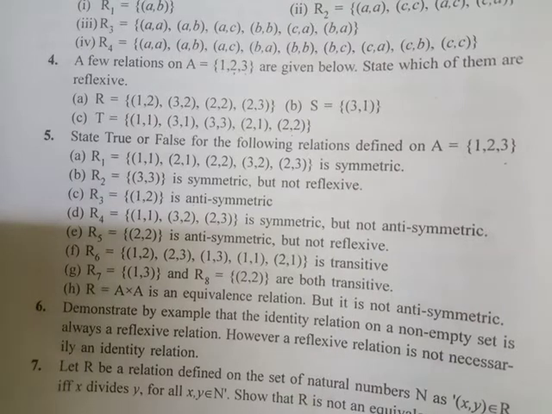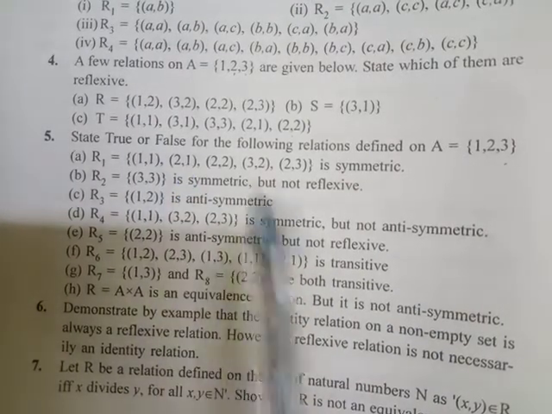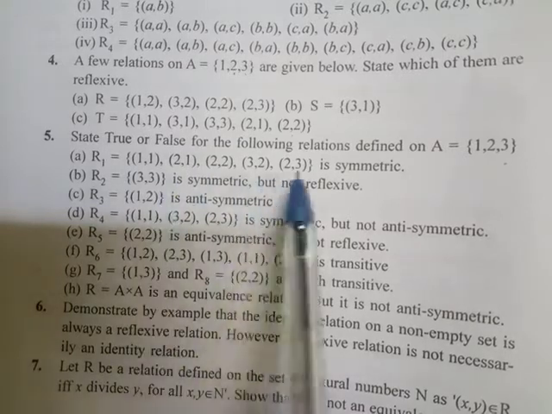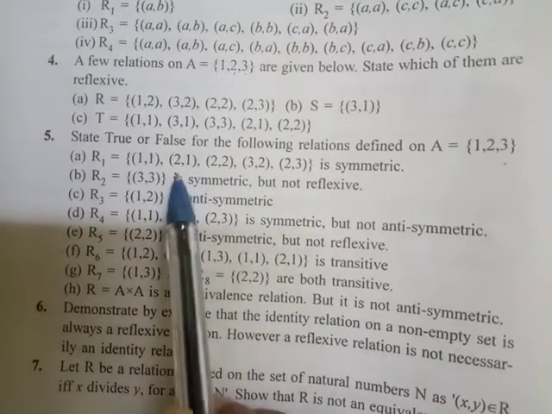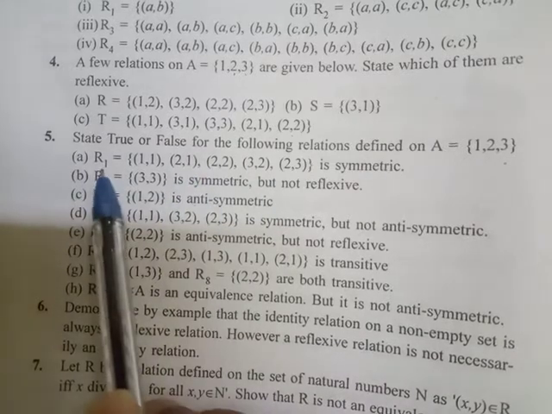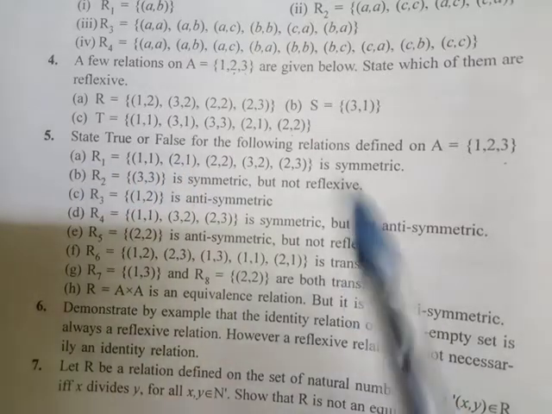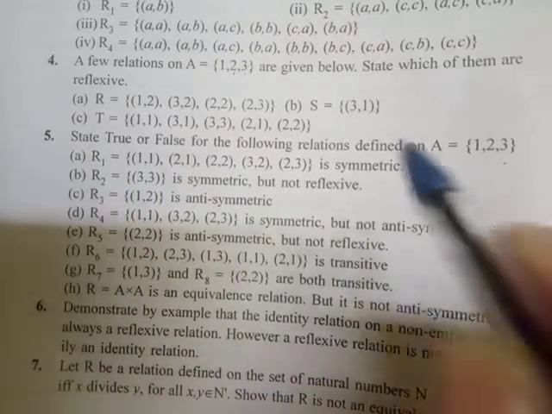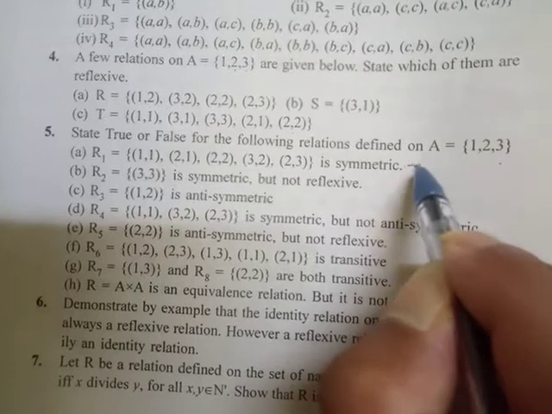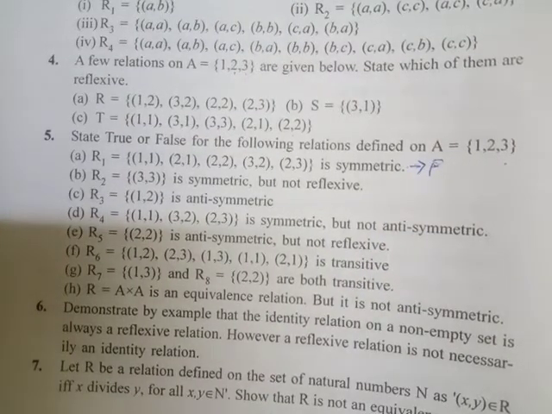Now what is the condition for symmetric? If it is (2,1), then there has to be (1,2), but there is no element (1,2), only (2,1). So we can say that (2,1) belongs to R1 obviously, but (1,2) does not belong to R1, which means the first one is false. So I am writing here in the book, false. First one is false. 5A.